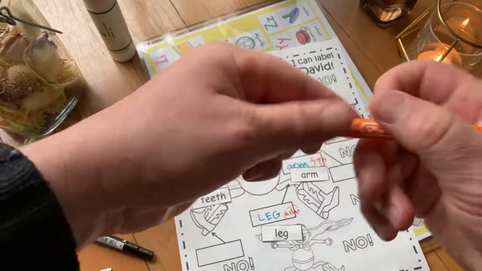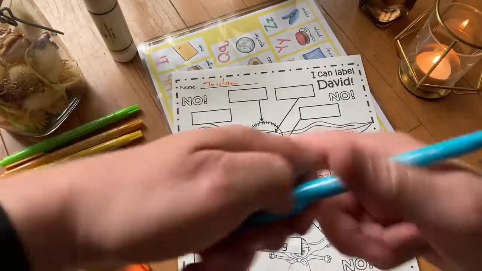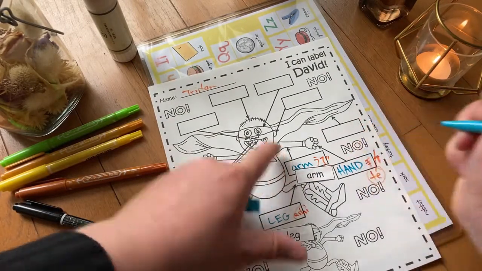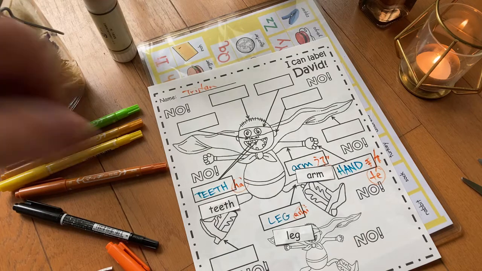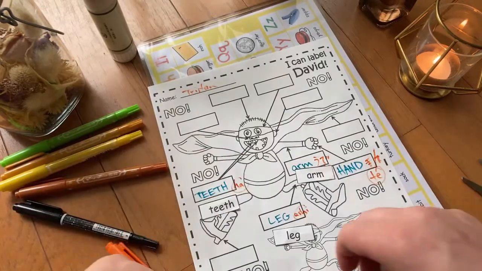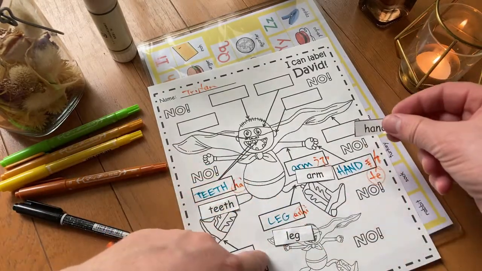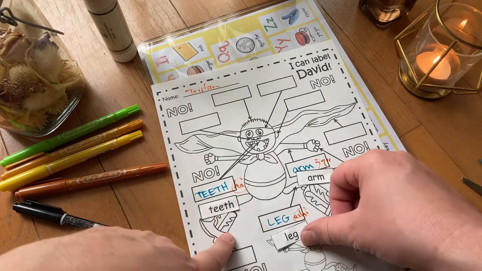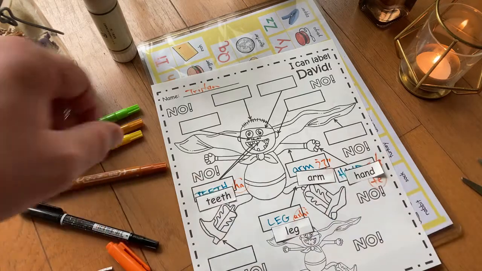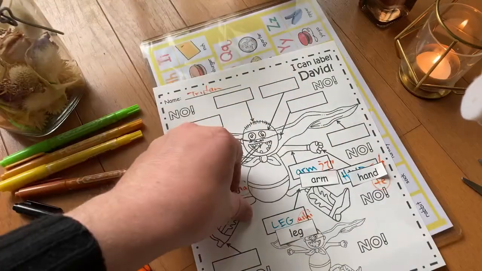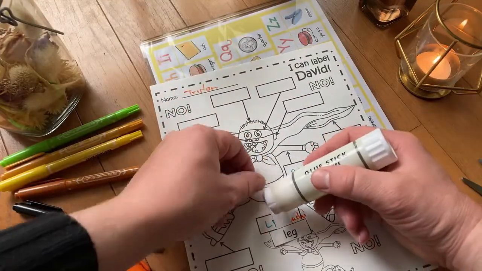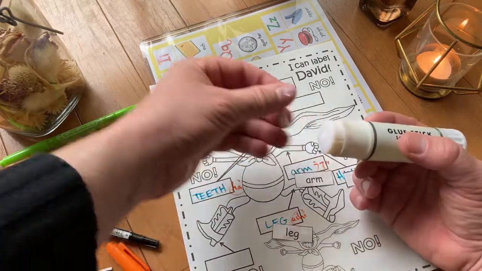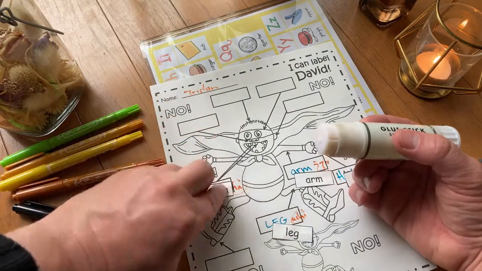Okay, and in English, of course, let's write this one in big letters here. Hand. Hand. Right, those are uppercase letters. And then we can find the label. Here we go, hand. Okay, cool. So why don't we glue these down? I don't know if I'm going to do them all because it's a lot of work, but if you're interested, I guess I could do more. There we go. So this is teeth, glue it down.